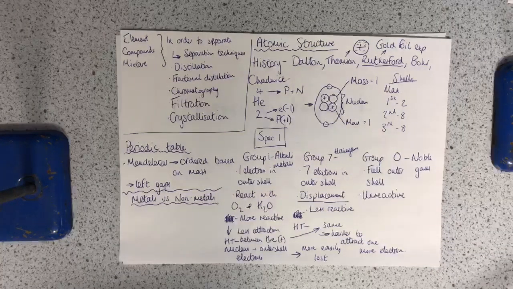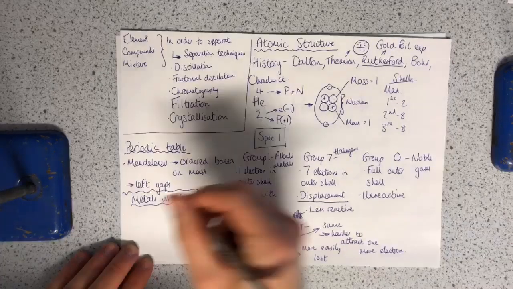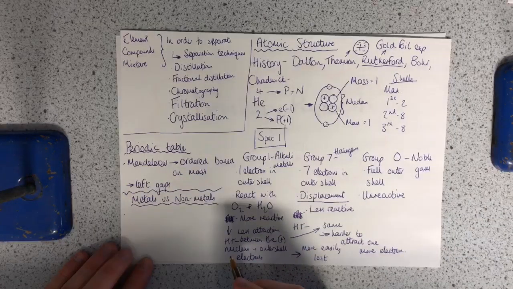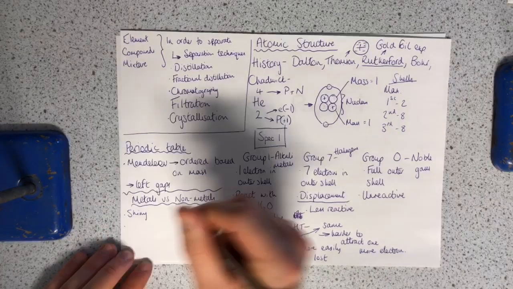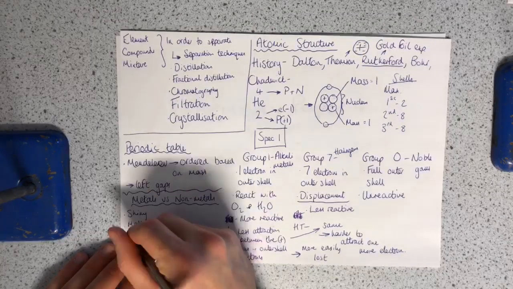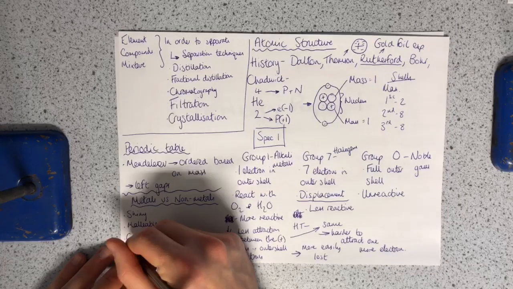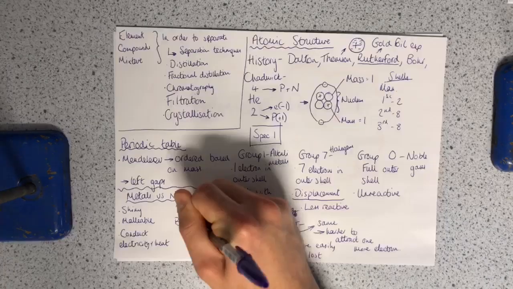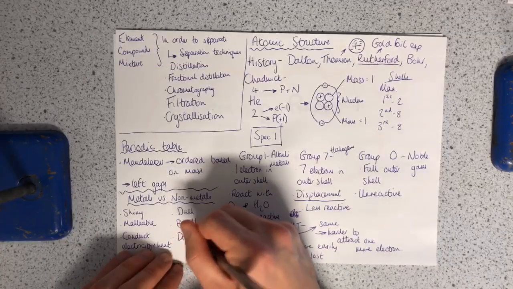Last thing to put together is metals and non-metals. You just need to be able to name some properties. So I'm going to do metals, and it's pretty much the opposite for non-metals. Metals are shiny, you may use the word lustrous. They're malleable, which means that they can be shaped, and they do conduct electricity and heat. A little comparison there.